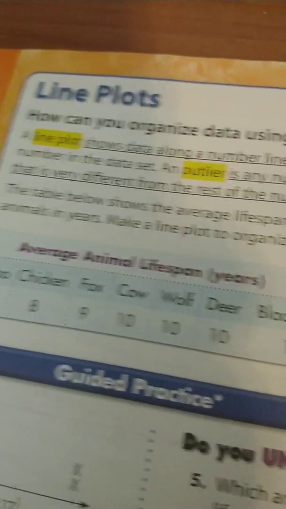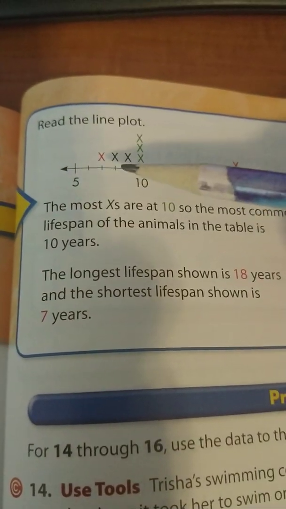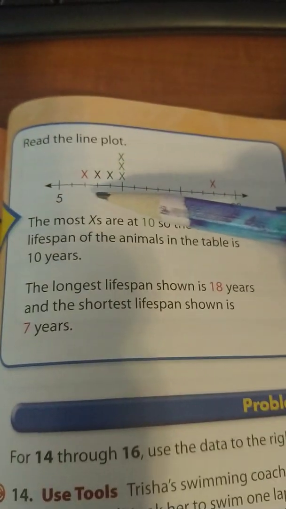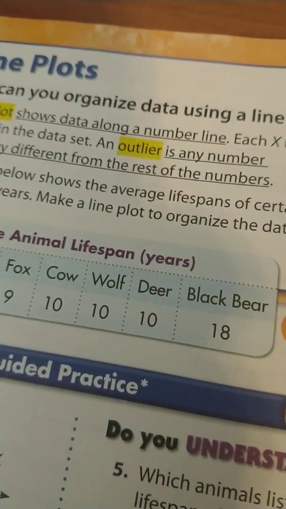Up next, you have chicken at 8. Go to the 8, there's our chicken. Then you got the fox at 9. Count over, and you got your fox right there at 9. Then you have cow 10, wolf 10, deer 10.